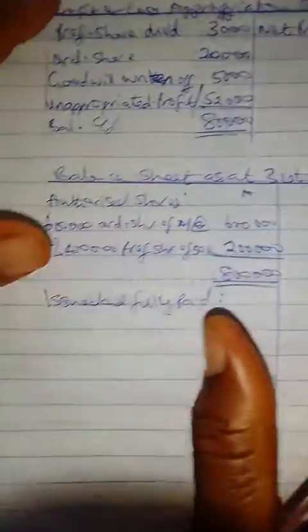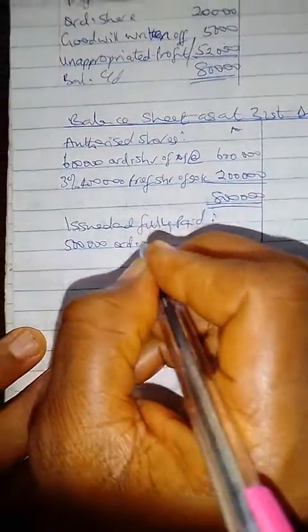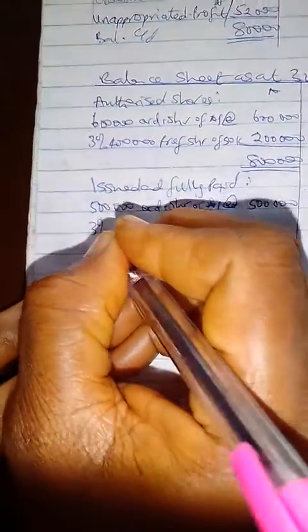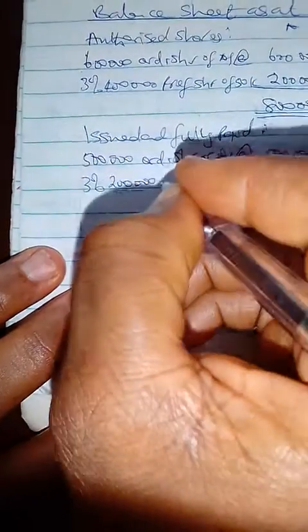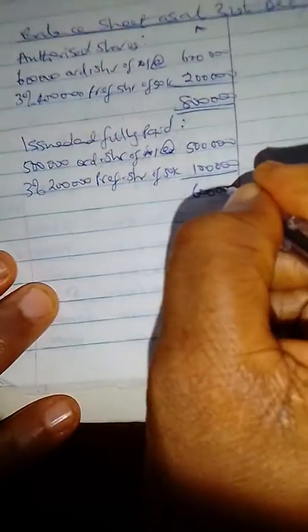Issued and fully paid. We have issued 500,000 ordinary shares of 1 naira each. That gives us 500,000. Then we have 200,000 3% preference shares of 50 kobo each. That will give us 100,000. So this is 600,000, and this is the issued share capital.